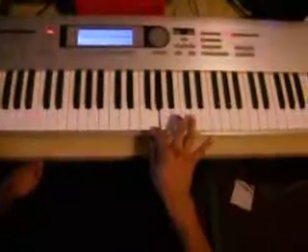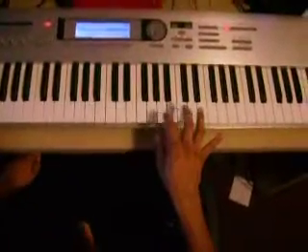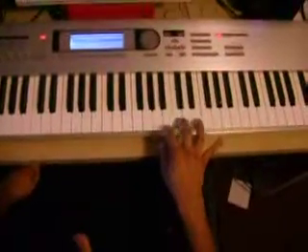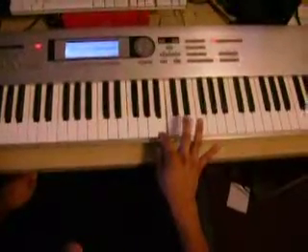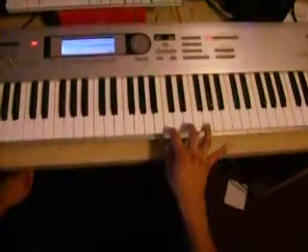G is G, B, D. A minor is A, C, E. B diminished is B, D, F. And then we end again in the C major chord.